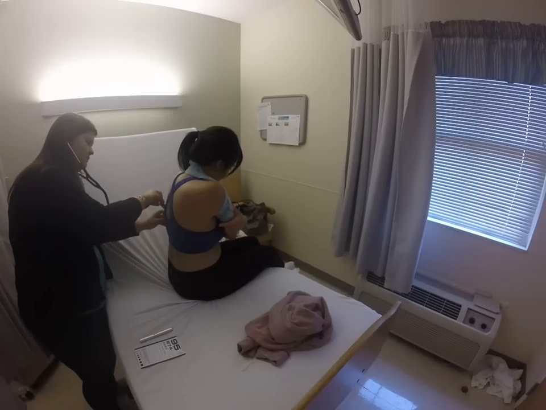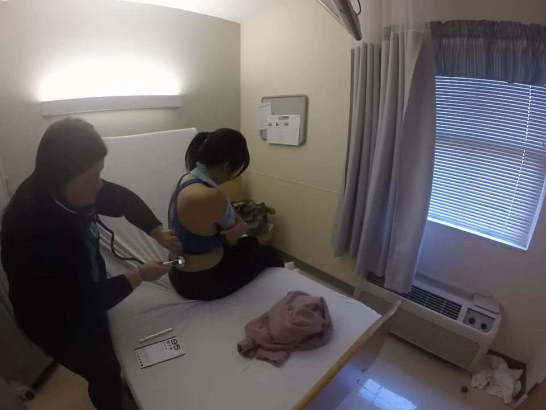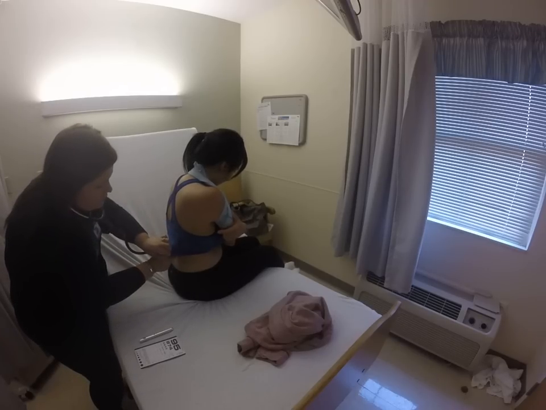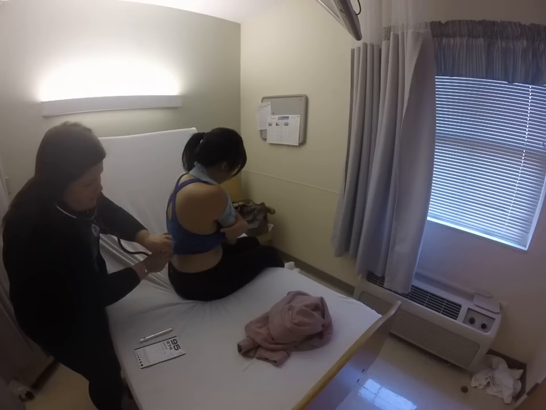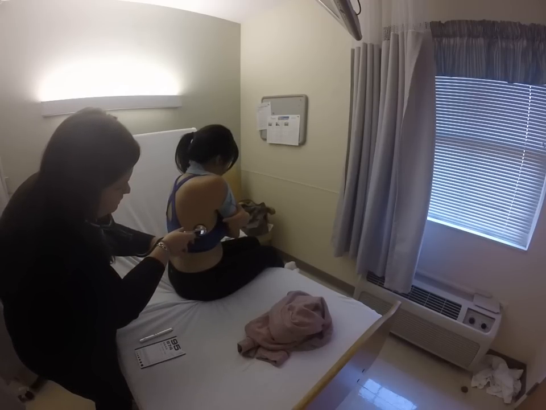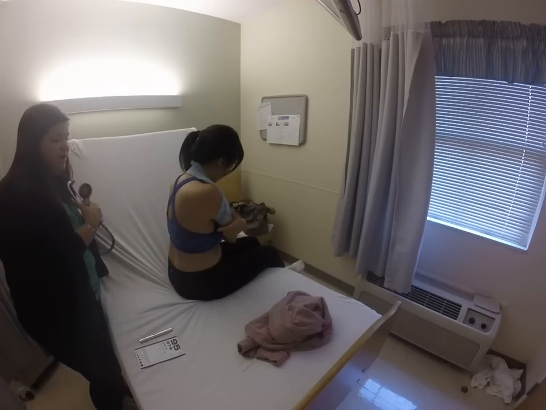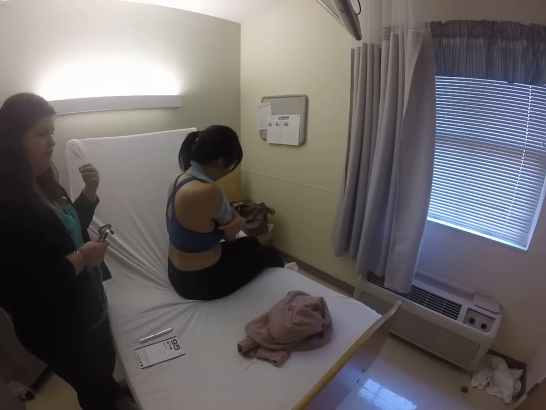Clear lungs. Now I'm going to just auscultate over here in the right lung. Nice and clear there.